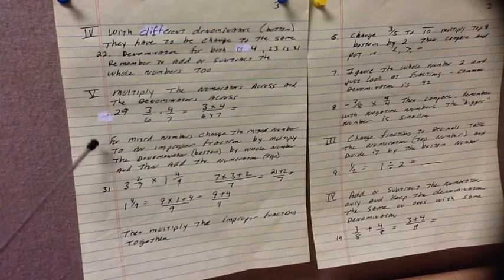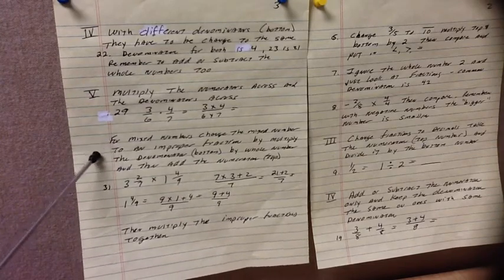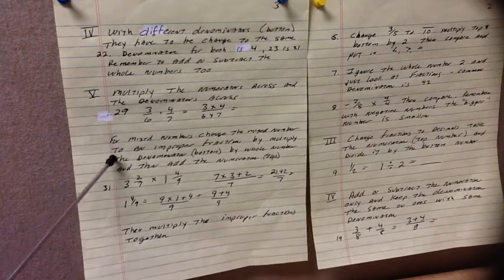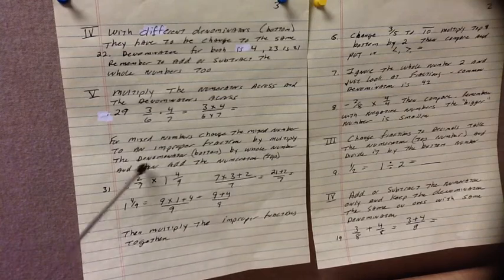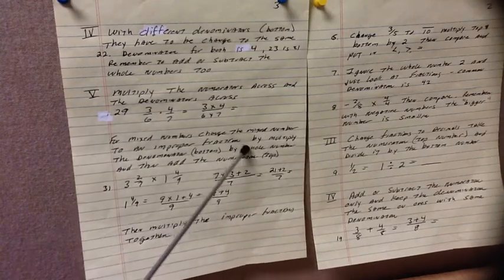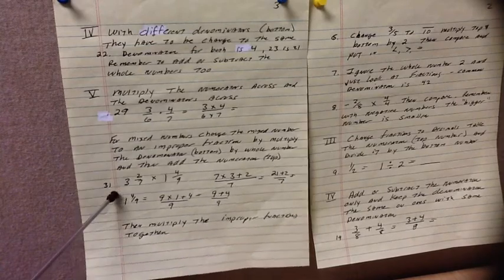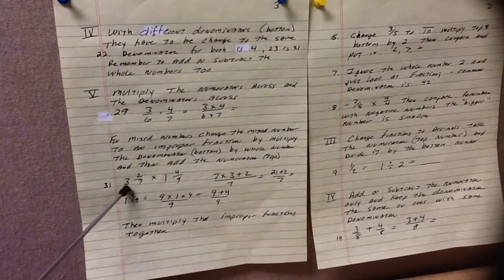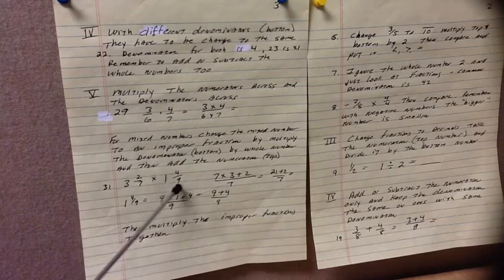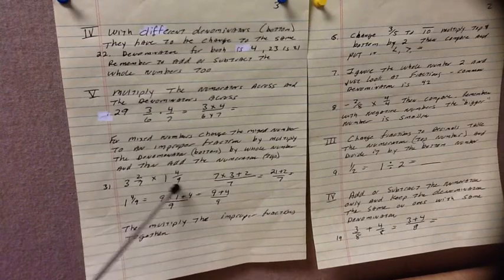When you have mixed numbers with these, you need to change the mixed number to an improper fraction. What I do is I multiply the denominator by the whole number, then add the numerator. So my example here is 3 2/7 times 1 4/9.